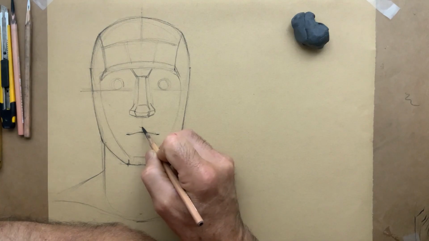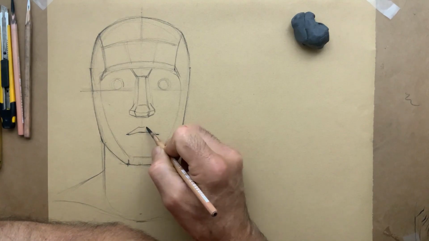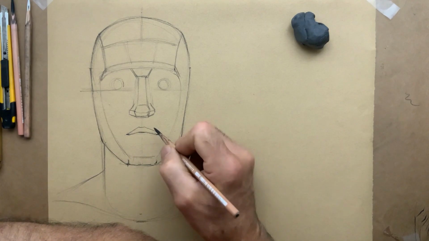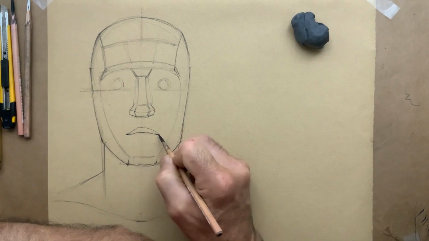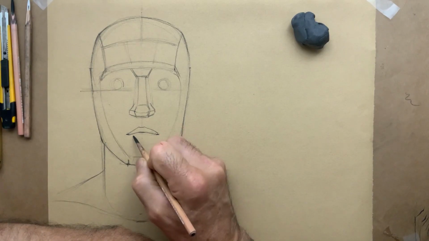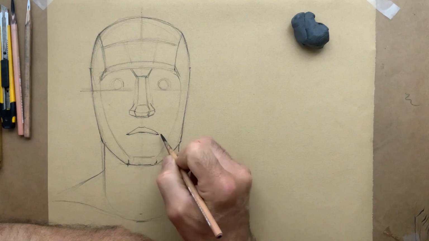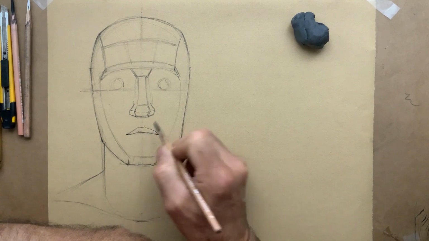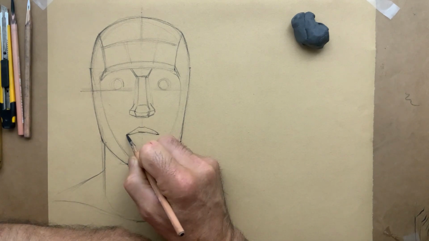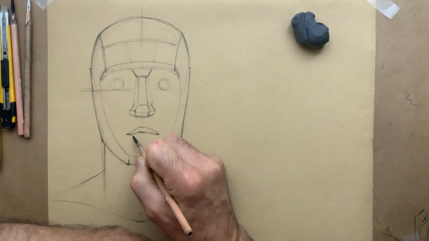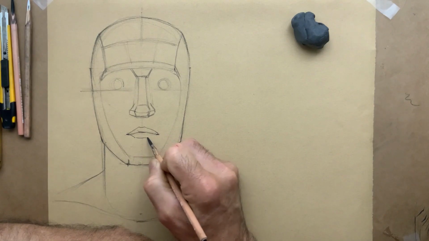Now here I block in the upper lip, right? Trying to keep it very simple. Here we find the lower lip. The lower lip usually is a little bit narrower compared to the upper lip. So I'm gonna make it start from here down. 1, 2, and then 3, right?